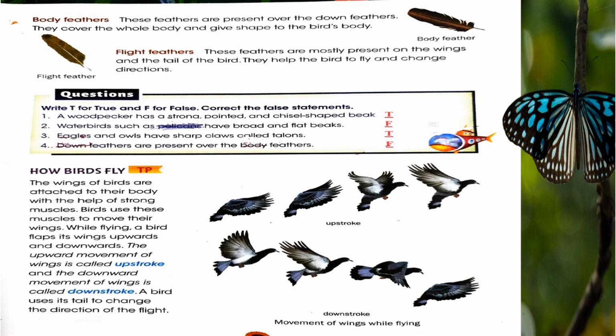The wings of birds are attached to their body with the help of strong muscles. Birds use these muscles to move their wings. While flying, a bird flaps its wing upward and downwards. The upward movement of wings is called upstroke, and the downward movement of the wings is called downstroke. A bird uses its tail to change the direction of the flight.